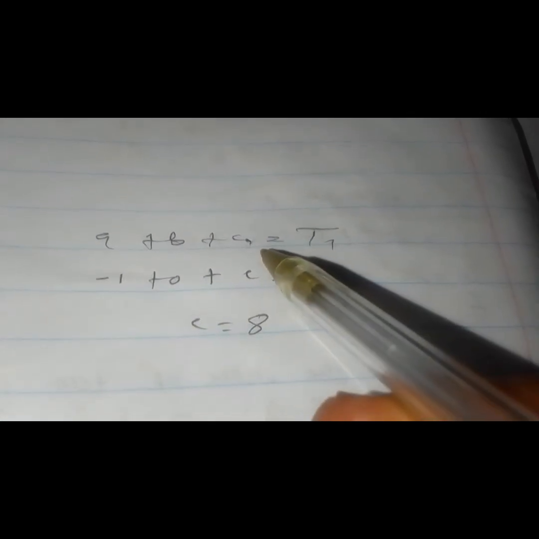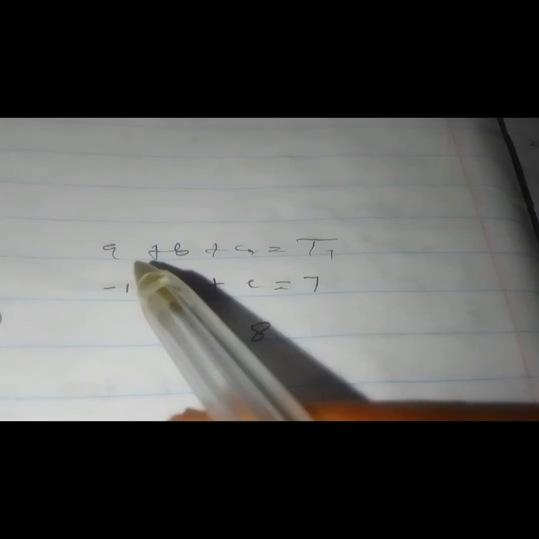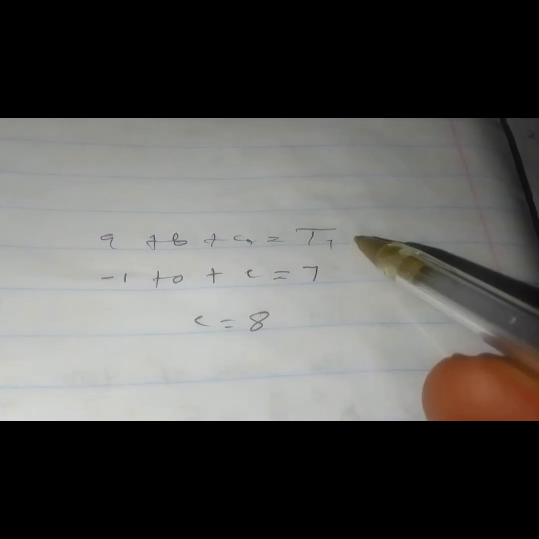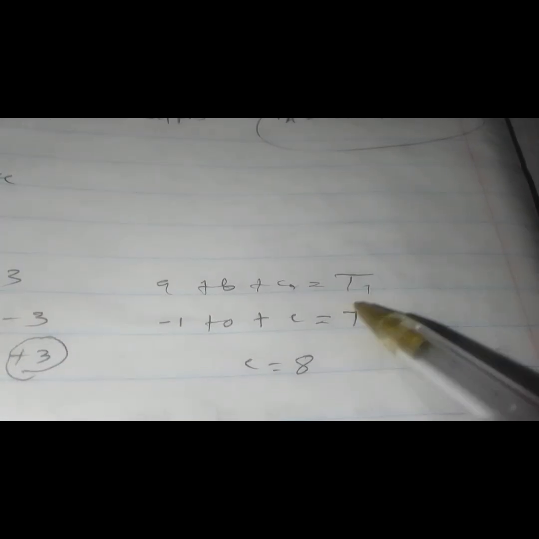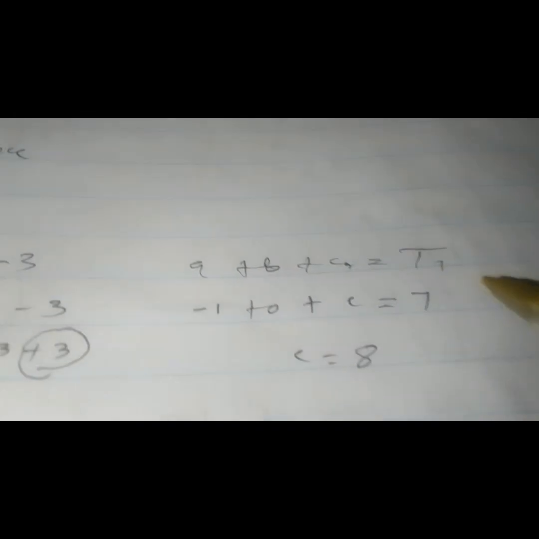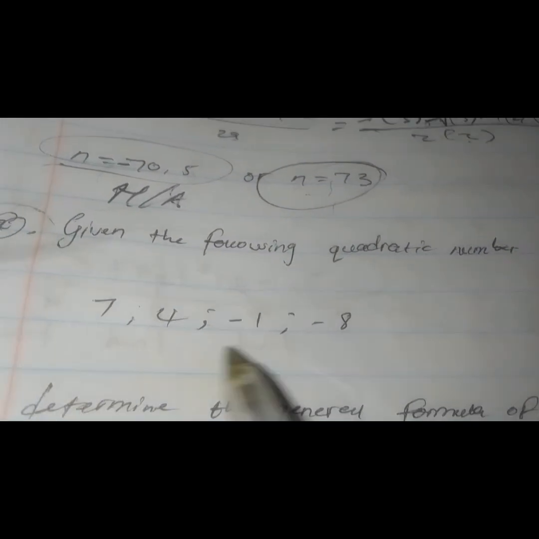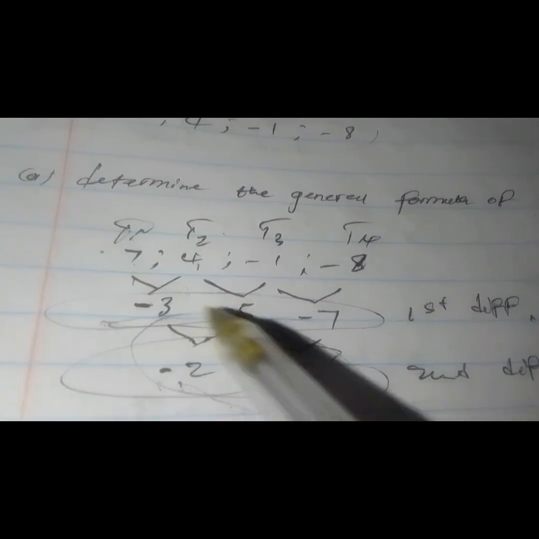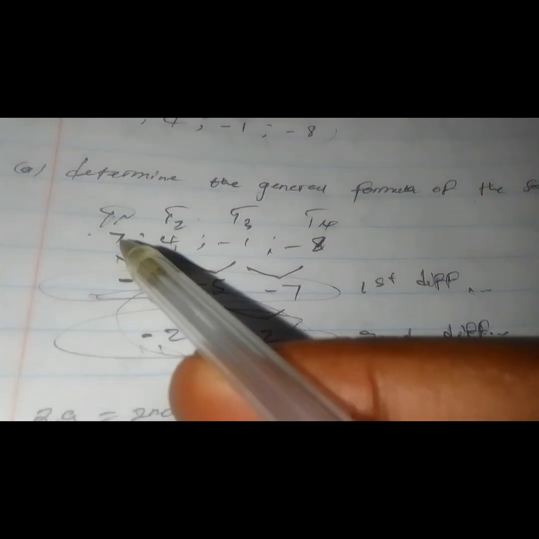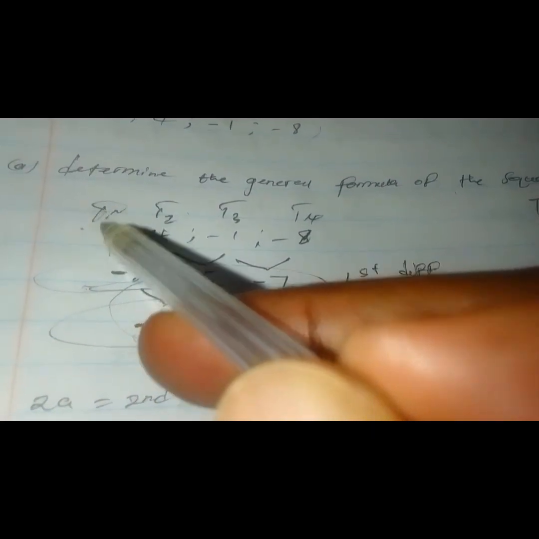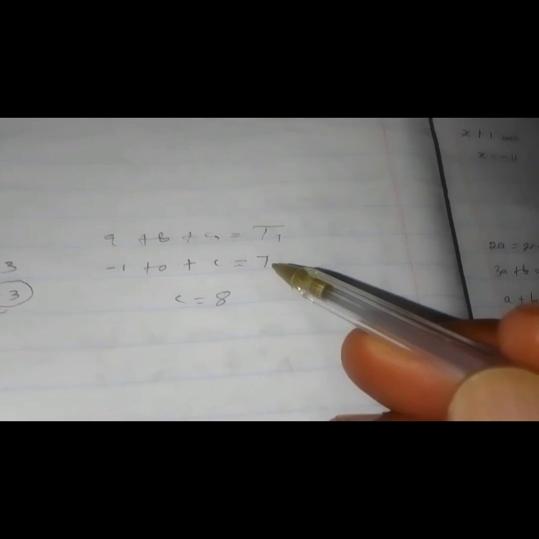Alright, so as I was saying, in order to find your constant c, you are using this formula: a plus b plus c is equal to your first term. For your first term, you're going to look at your quadratic number pattern. You have your T1, T2, T3, and T4. You're going to look at this one. Your T1 is what? Your 7. So in place of T1, you're going to place 7.